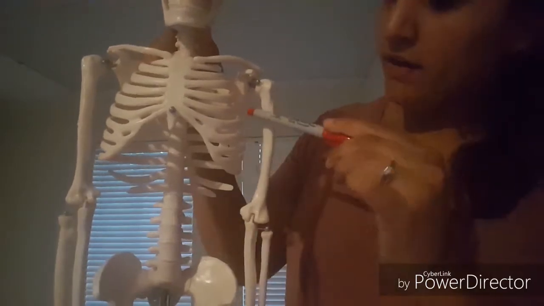Now we are going to begin talking about the appendicular skeleton, starting with the pectoral girdle and our upper limbs. So right here we have the clavicles. Posterior we have our scapula, which is also our shoulder blades. You can see it through here as well. Right over here is our scapula.